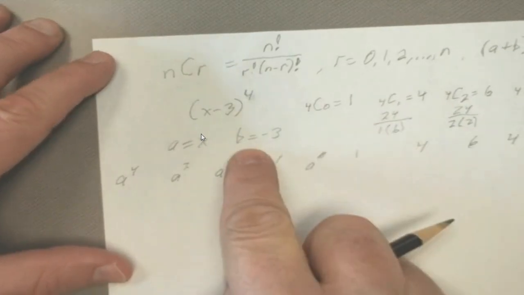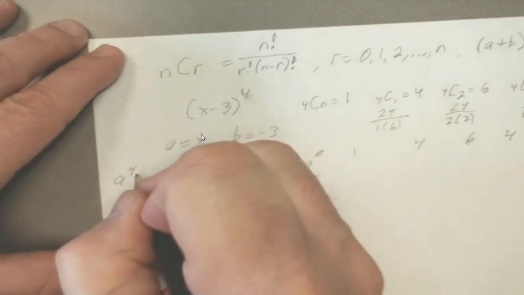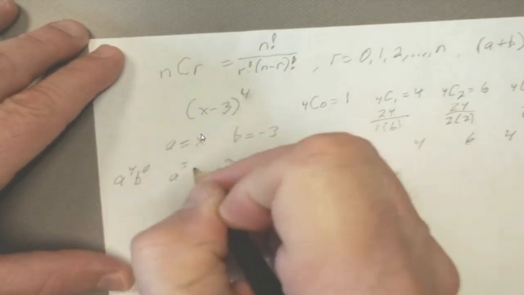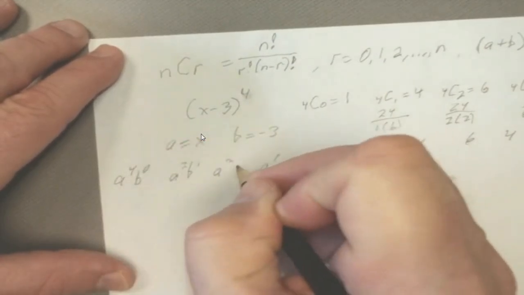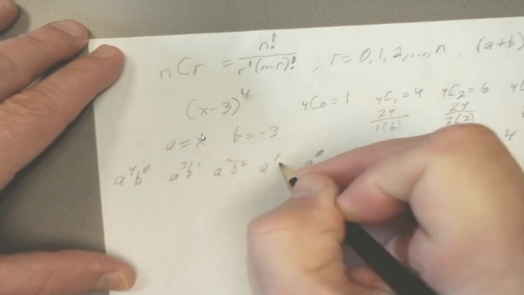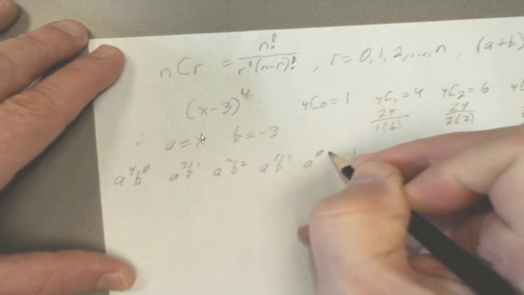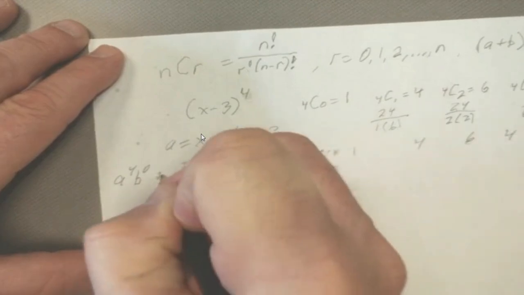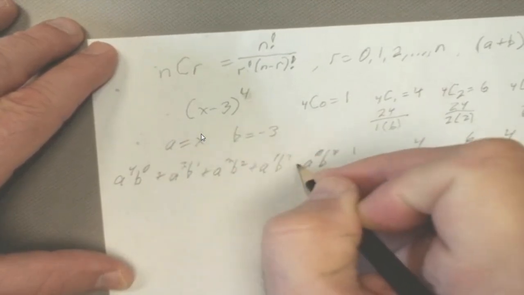And the b term would be exactly the opposite. So the first term would be b to the 0. This would be b to the first. This would be b squared. This would be b to the third. And this would be b to the fourth. And all those terms would be added together.